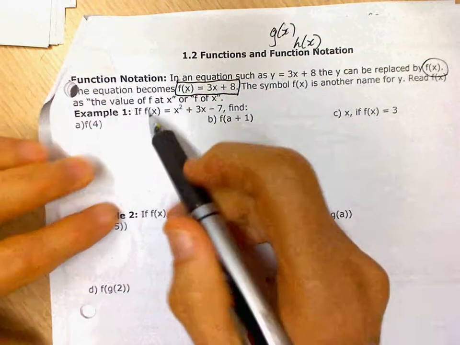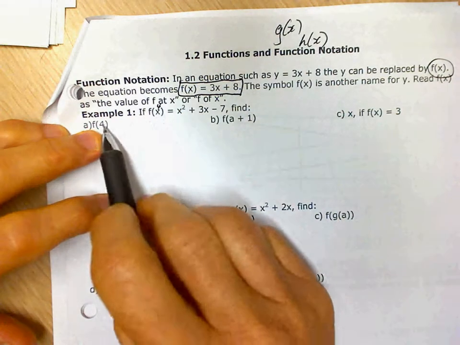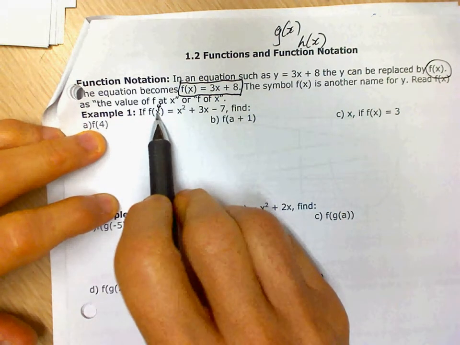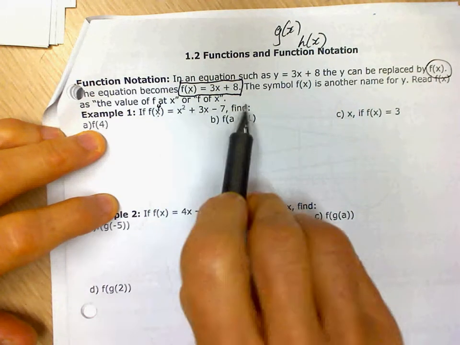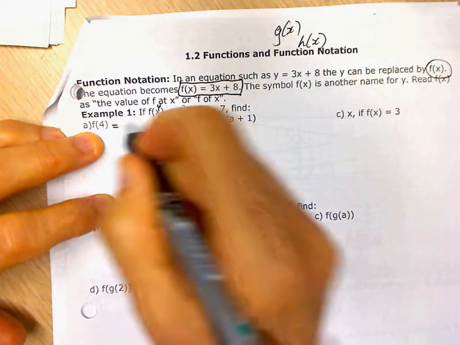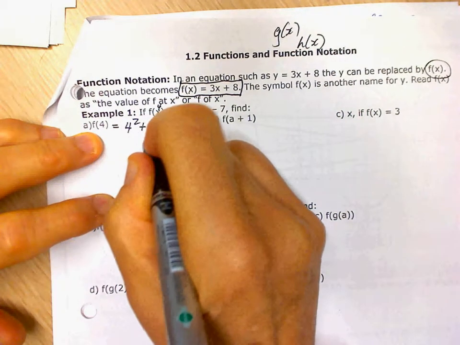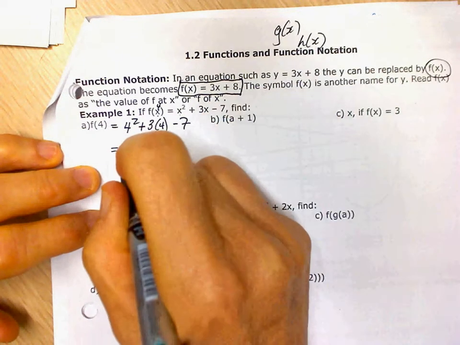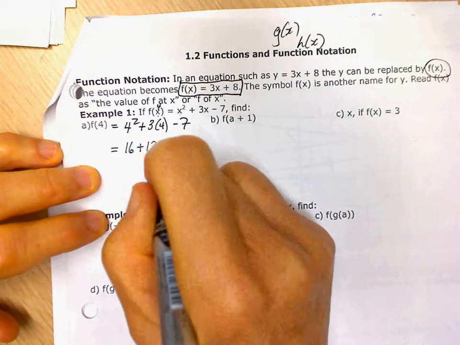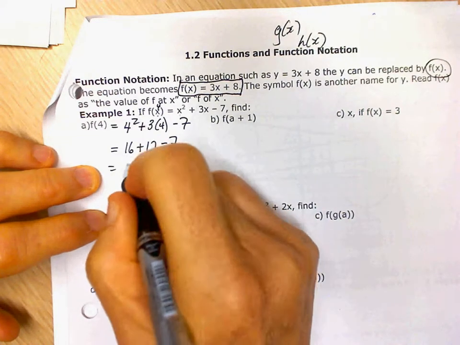Okay, if f of x equals x squared plus 3x minus 7, find f of 4. Notice the 4 is where the x is. Whenever you see an x value, you're replacing it with a 4. So let's substitute 4 in for x. That's 4 squared plus 3 times 4 minus 7, which is 16 plus 12 minus 7. That's 28 minus 7, which is 21.